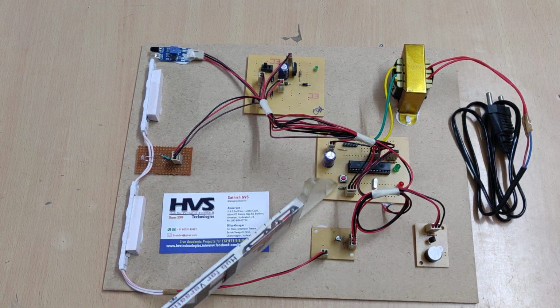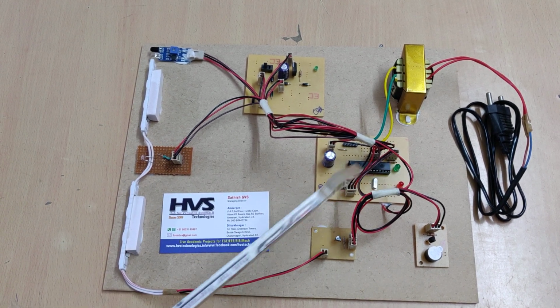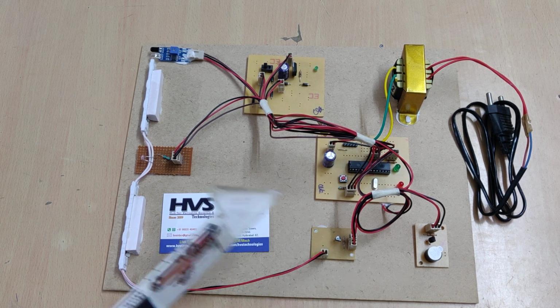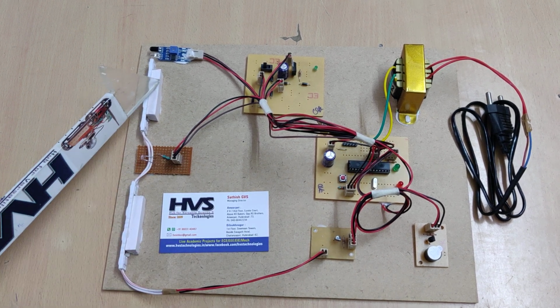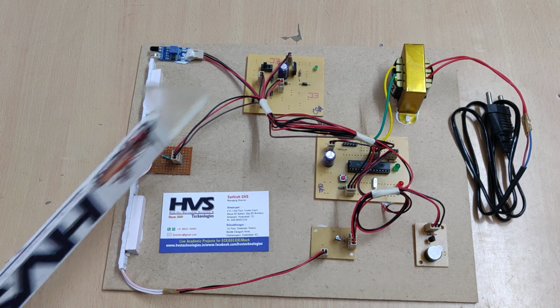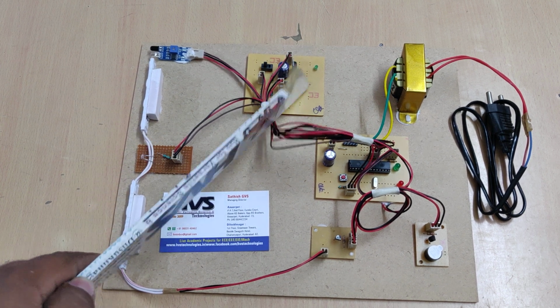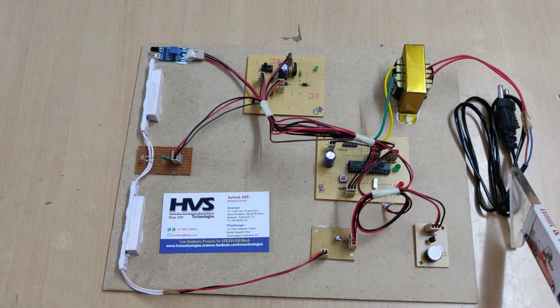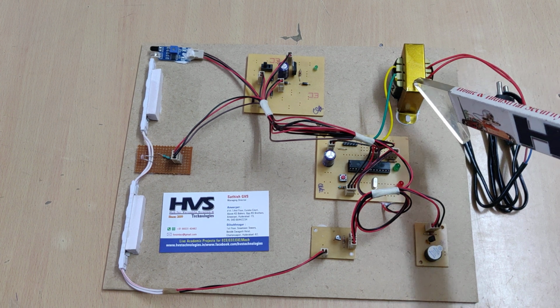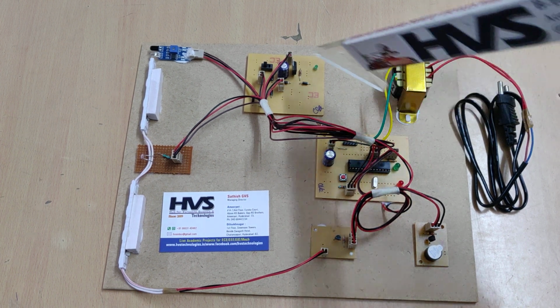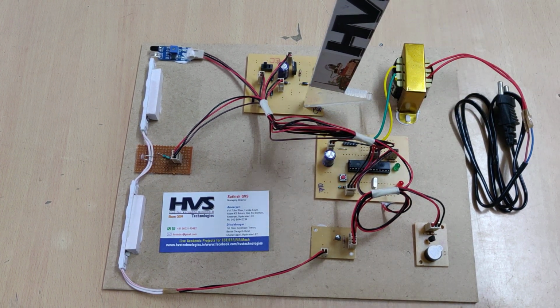A0 pin, and at the same time from the C2 pin through this transistor board we are going to regulate the voltage to these two headlights, and this supply will be given from this regulated power supply board. By taking 230 volts input, the transformer will step down the 230 volts AC to 12 volts AC, and that is the input to this regulated power supply board.